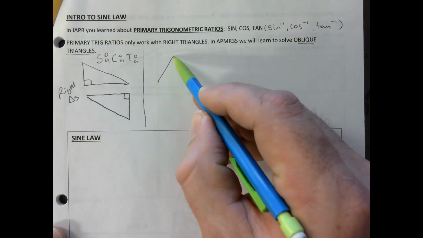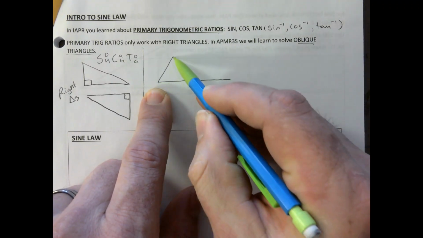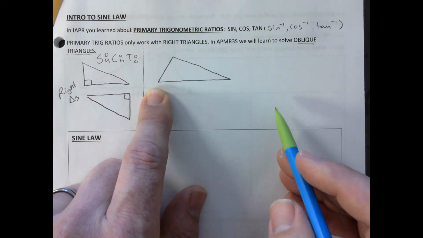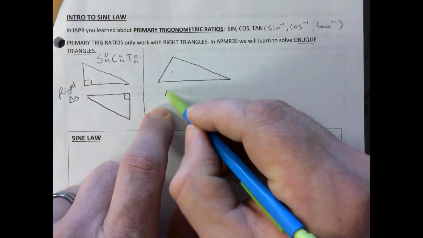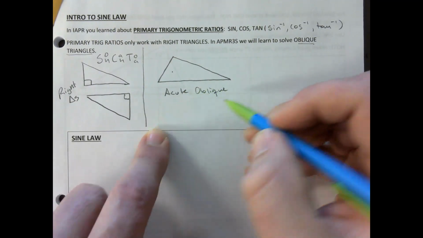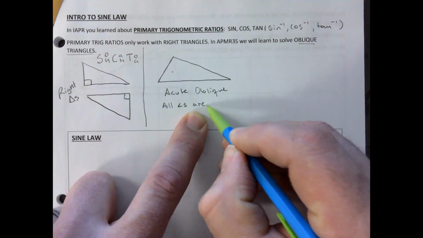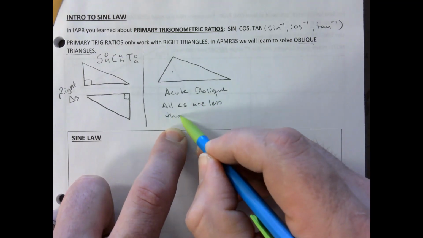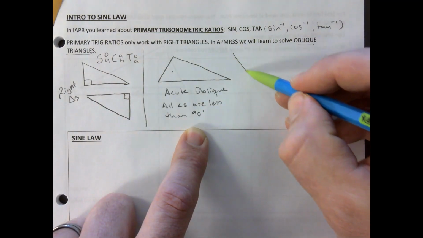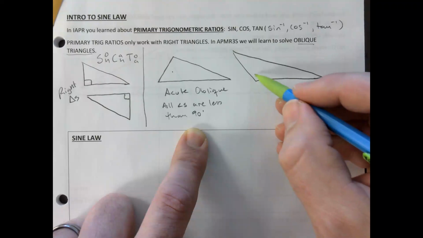With oblique, the traditional triangle is a little offset. You have a roof here, and then the other side is a little longer. So you may have an acute oblique, and it just means that all angles are less than 90. Or you may have an obtuse oblique. This one right here.